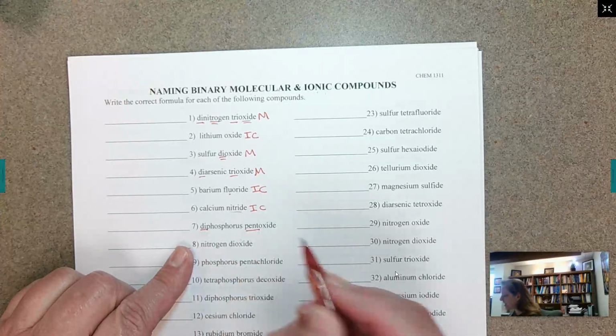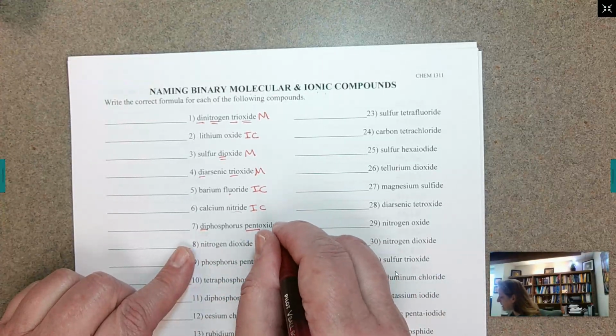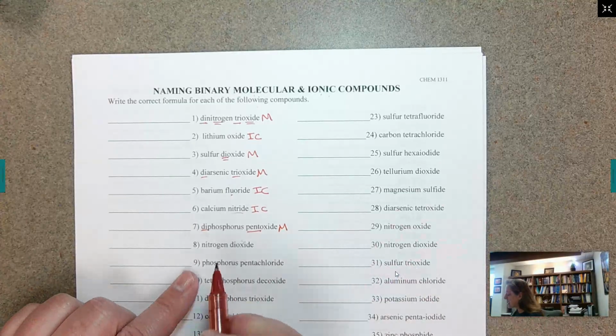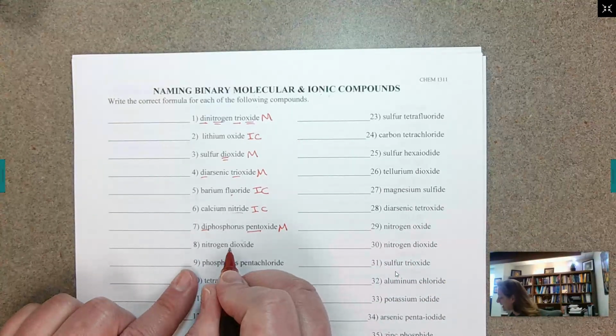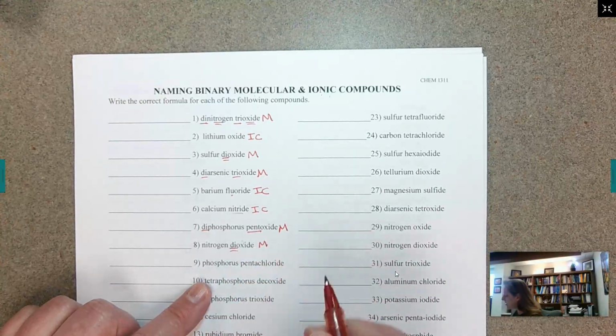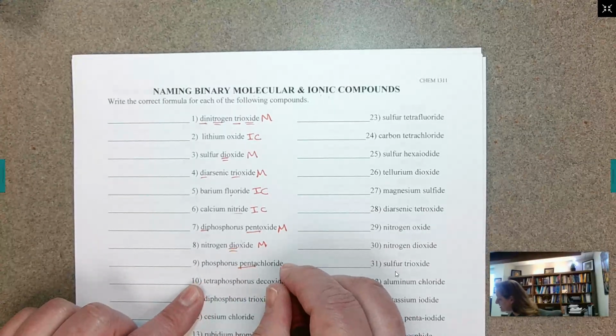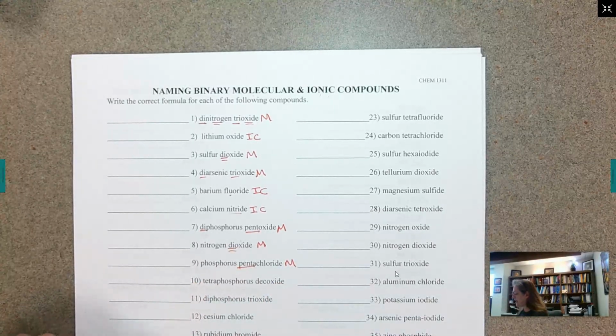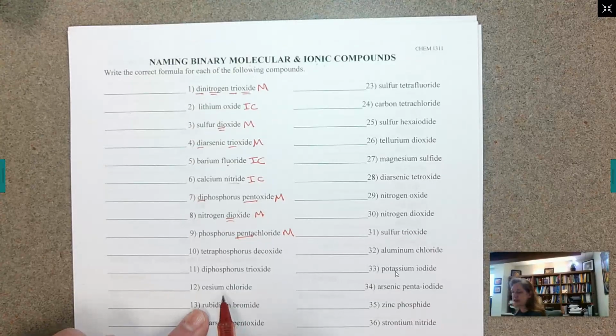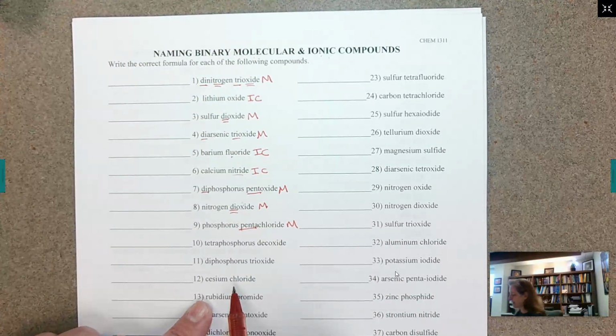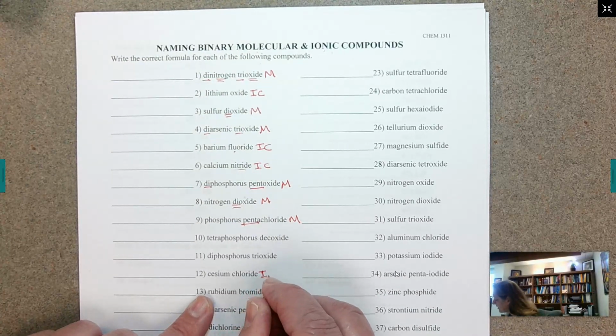Diphosphorus pentaoxide, this is going to be molecular. Notice the Greek prefixes. Nitrogen dioxide, this is going to be molecular. Phosphorus pentachloride, this is going to be molecular. And then we'll go down here and skip one. We'll go to cesium chloride because I haven't seen too many ionics here. This is also going to be an ionic compound.